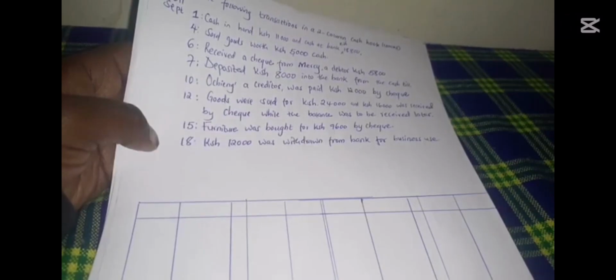Now, the other thing you need to note about a 2-column cash book is that on the debit side, you record receipts. In other words, money received into the business. And on the credit side, you record any payments made by the business. And it is good to note that in a cash book, we only deal with cash transactions.